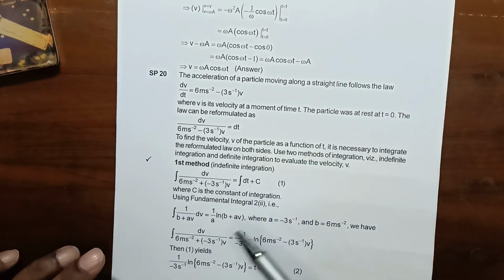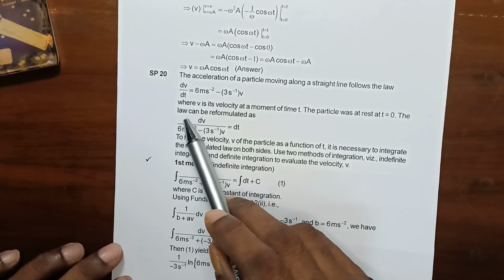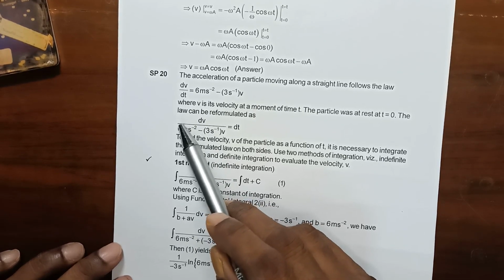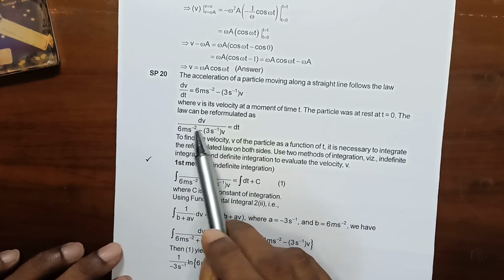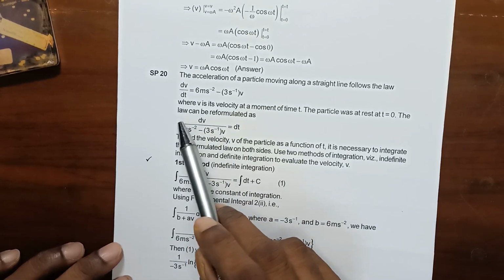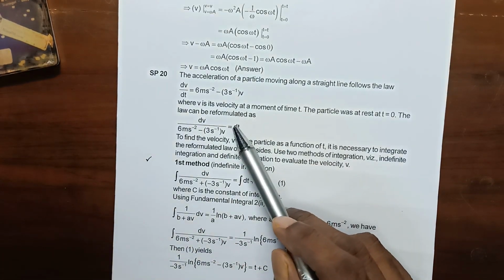That we will discuss in the next review, because if you have a dv, we need its coefficient to be either a constant or a function of v. You see, it is a function of v. That's why dv must be associated with what? A function of v. And dt, a function of t or a constant.